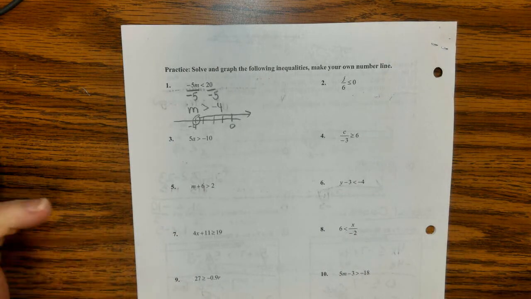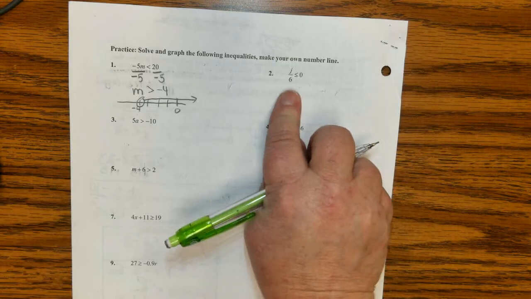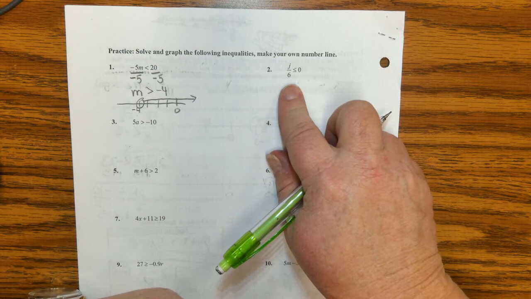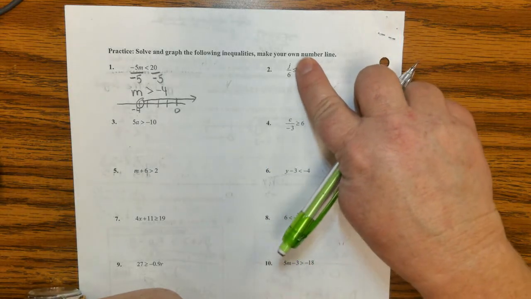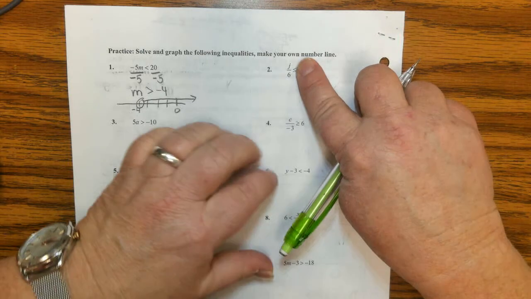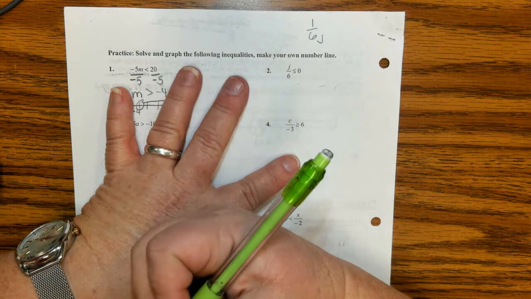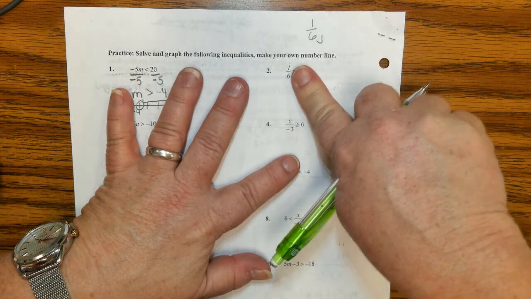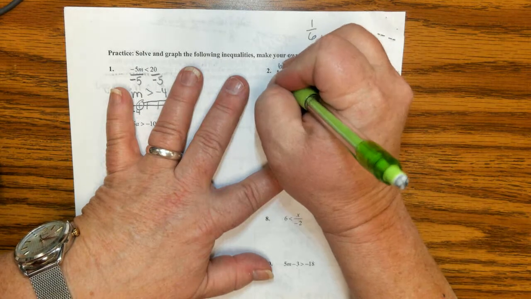The second one. Fractions are your friends. What do you do here? Put a 1 in the 0. How do you get rid of that? I don't get rid of that. The J, 1 J. This is the same as 1/6 J. So what are you going to do to get rid of the fraction? Multiply by the inverse, 6 over 1.